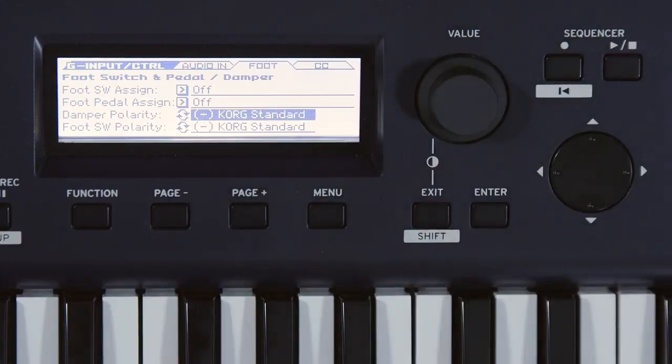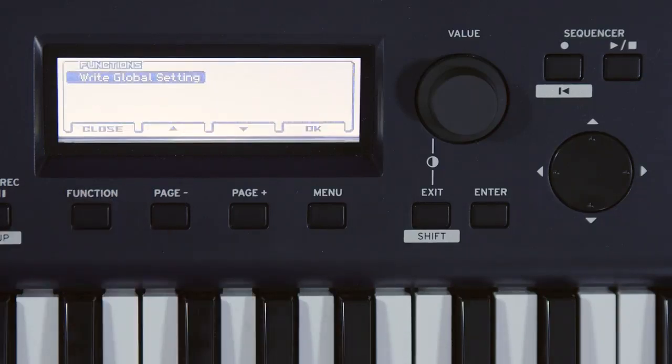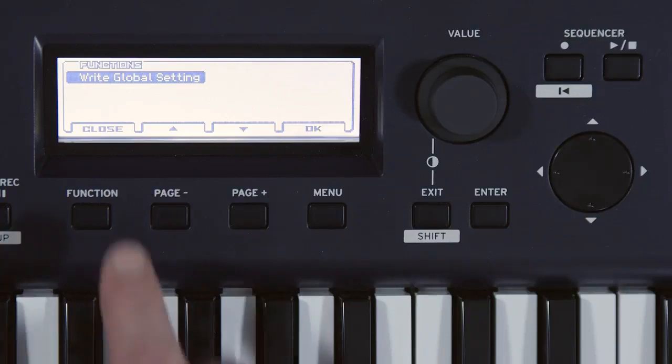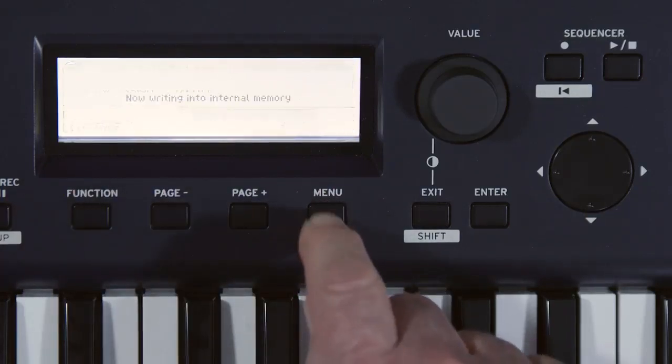If you did change it to positive polarity, you need to save the global settings. Press Function to access Write Global Setting. If you didn't change the damper polarity, then select Close. If you did, then select OK, and OK again to confirm.